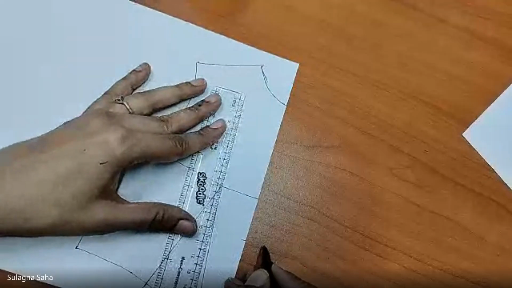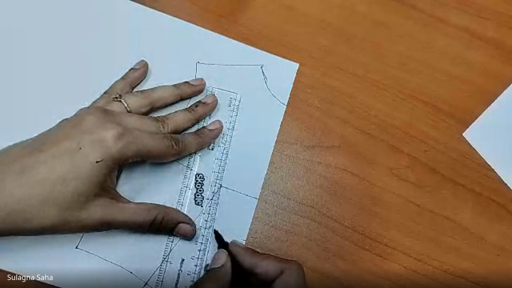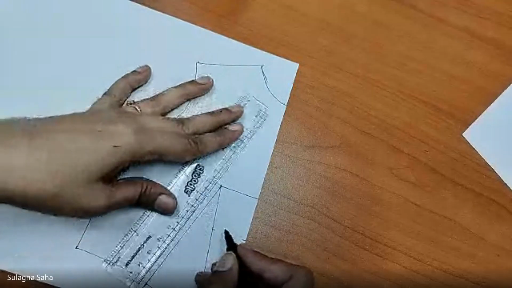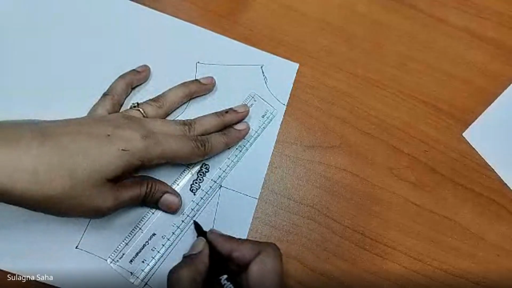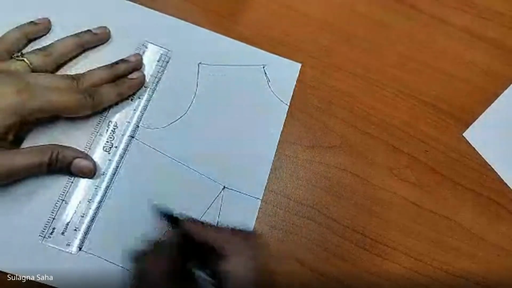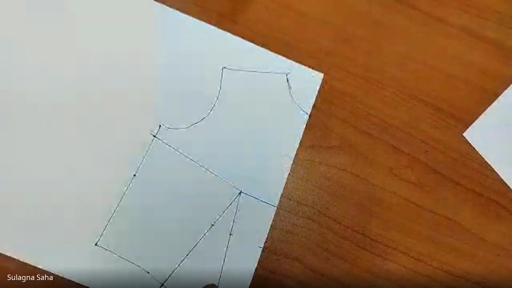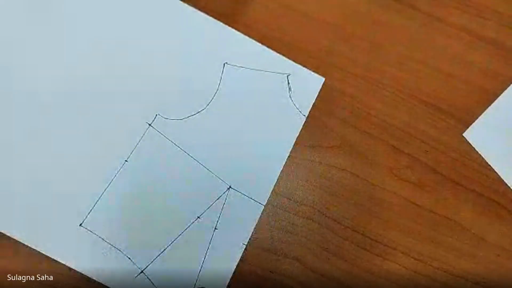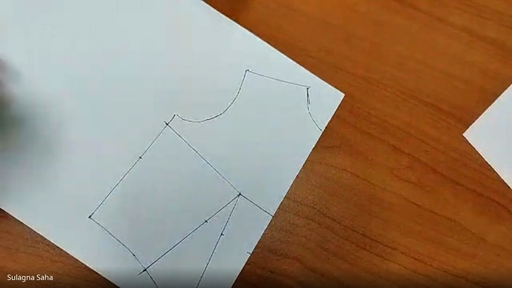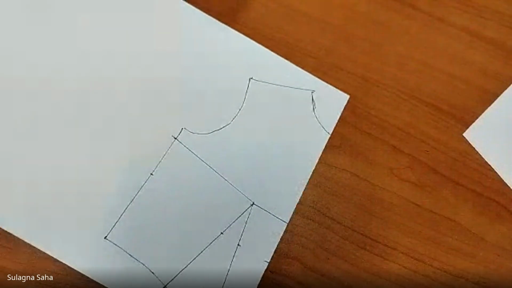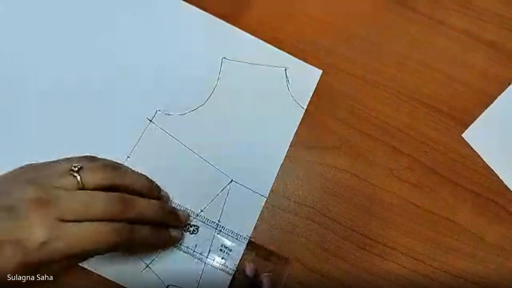We also mark it in the dart legs and then at the side seam. Then we connect these points first.